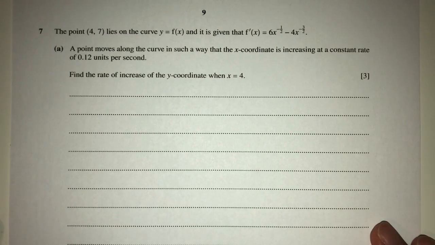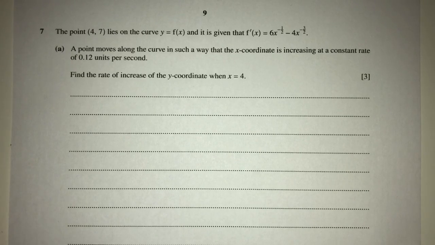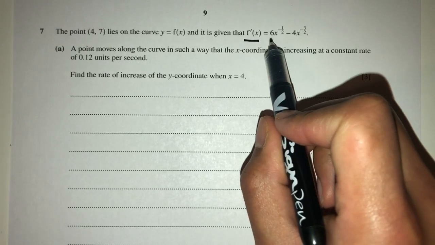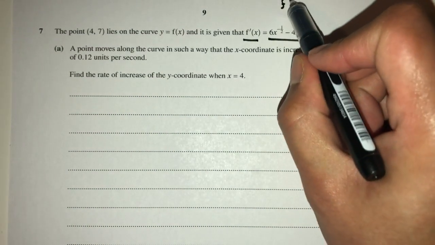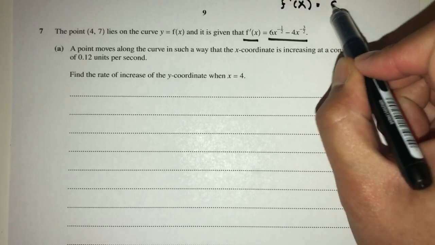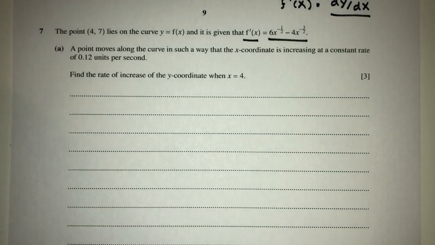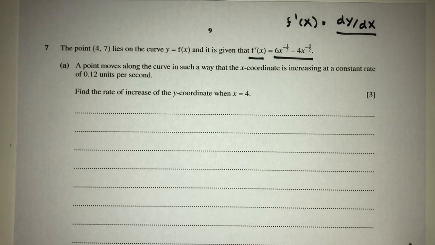Now let's move on to question number 7. The point (4, 7) lies on the curve. It is given that f prime of x is given by this. So what is f prime of x? You have to know f prime of x is the same as dy by dx. It is the same thing, dy by dx.